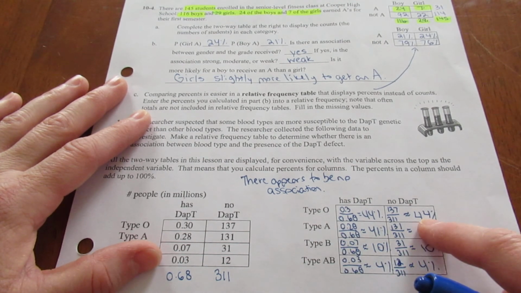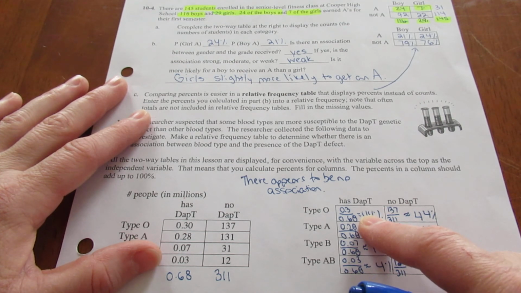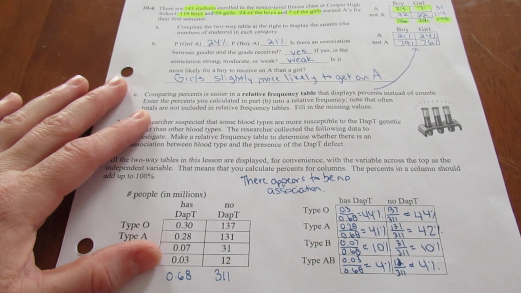If you had this one coming up at, say, 19% and this one coming up at, say, 38%, we would definitely say that there was some sort of association. But when they come out matchy-matchy, there is not.